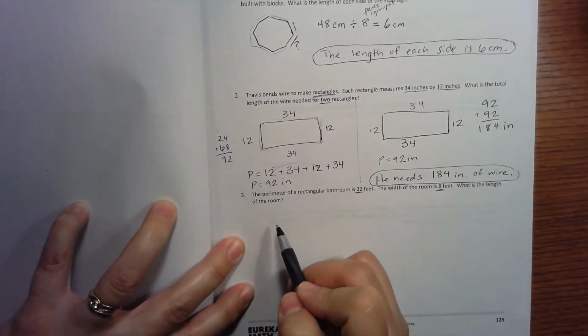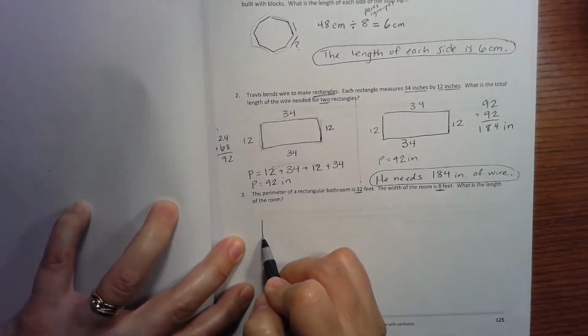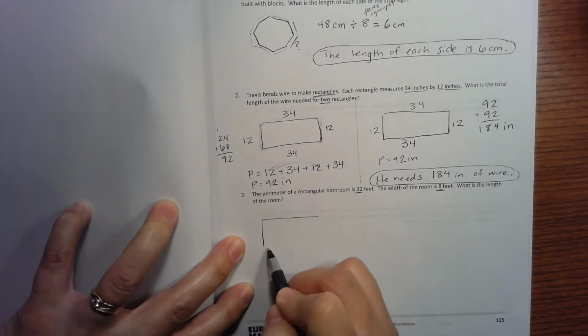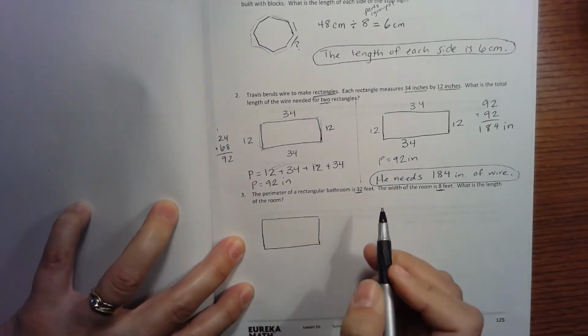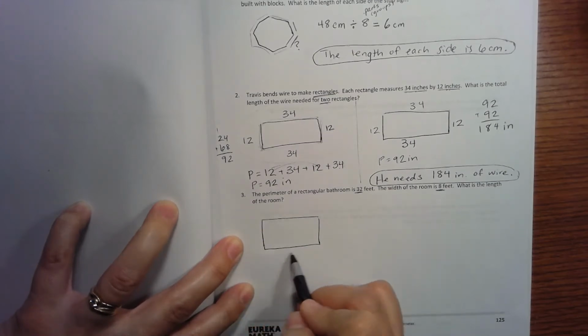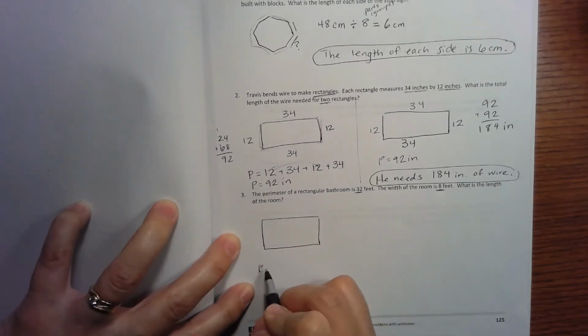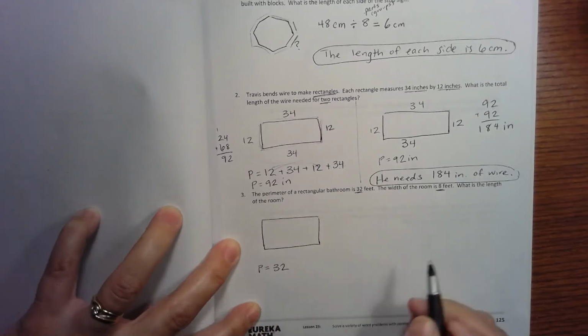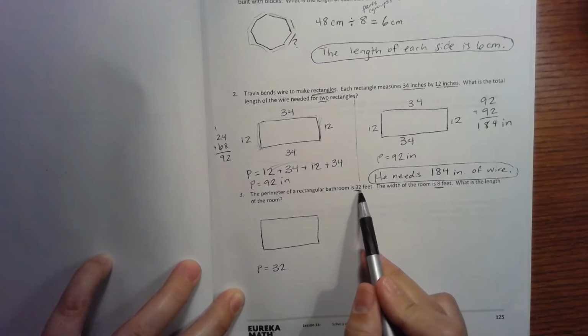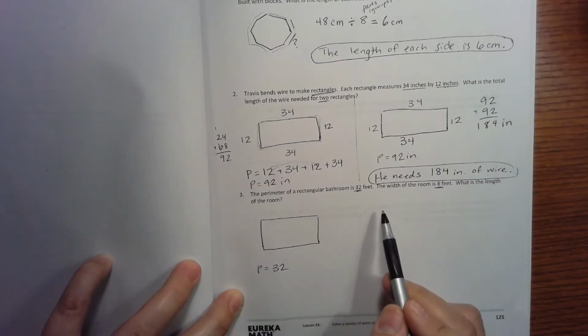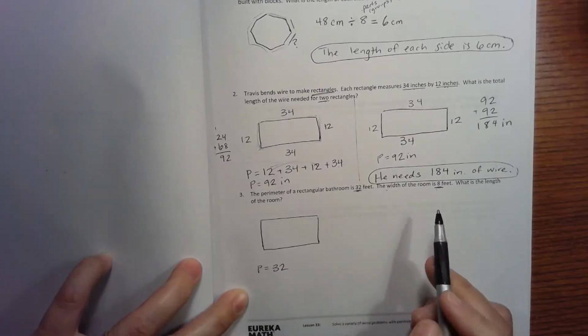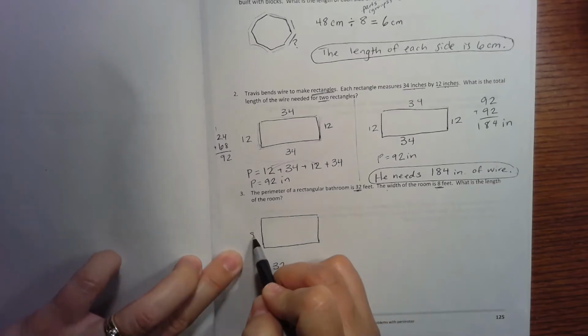Okay, so we have a bathroom. And we don't know exactly what the side lengths are yet, but we know the perimeter all the way around is 32. So this is one where we know the whole and they want to know the parts. The width of the room is 8, so let's just put an 8 over here.